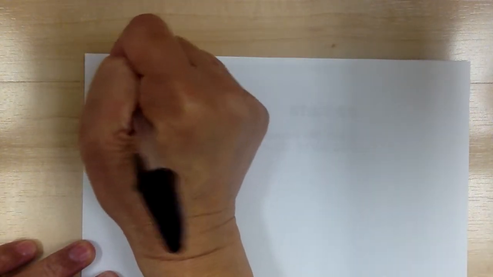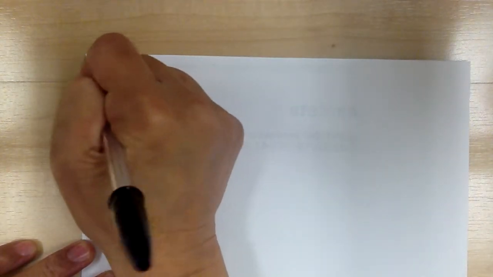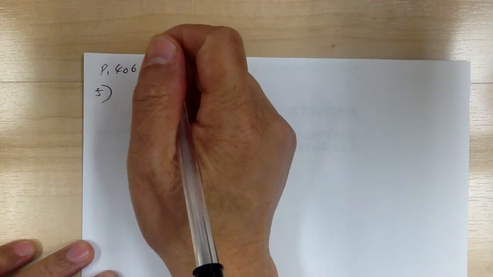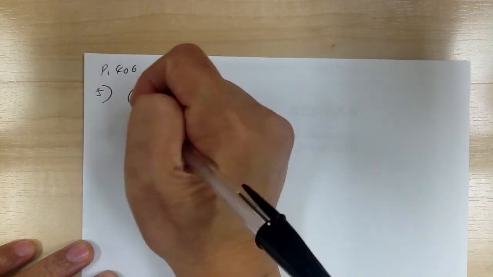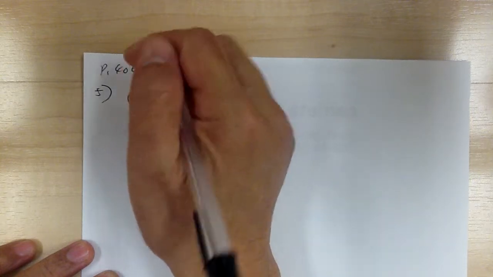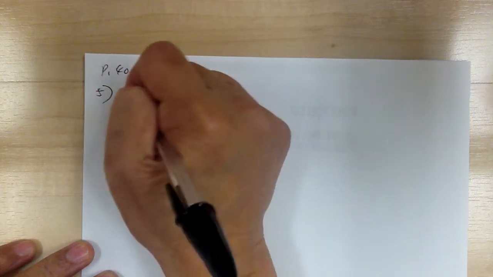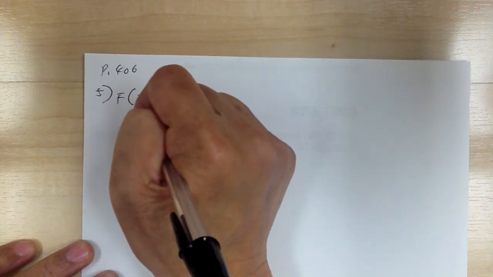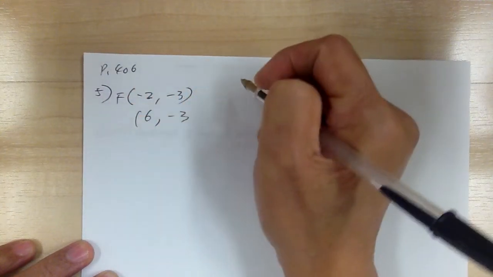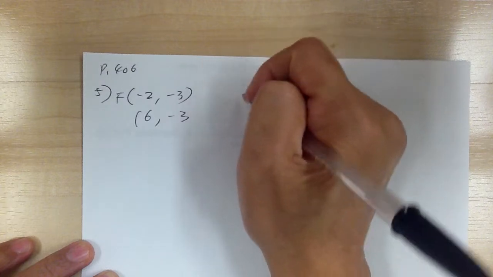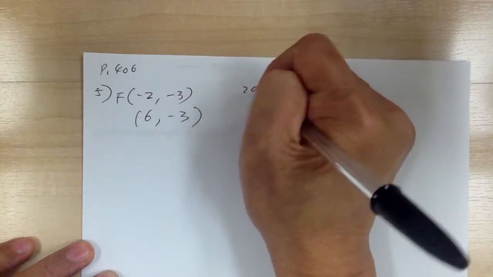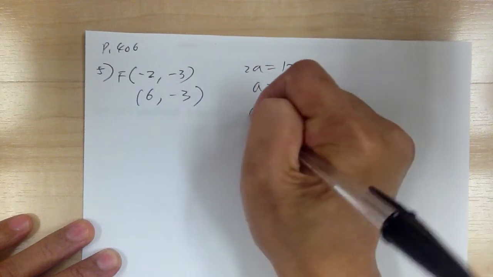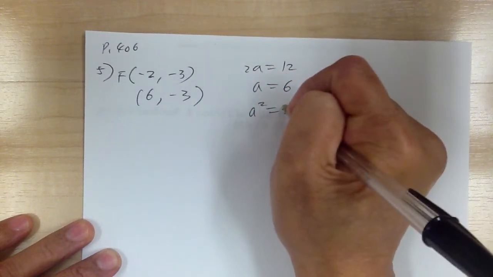Let's go to page 406 and let's do number 5. Number 5 is you're looking for the equation of an ellipse, and these are the foci: you've got -2, -3 and 6, -3, and the sum of the focal radii is 12. So 2a equals 12, so a equals 6 and a squared equals 36.